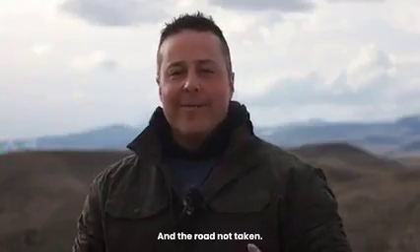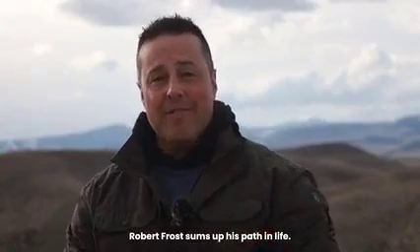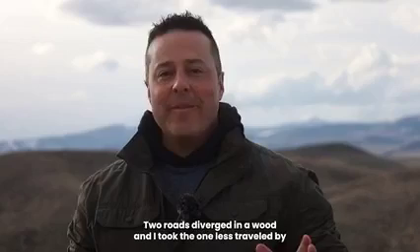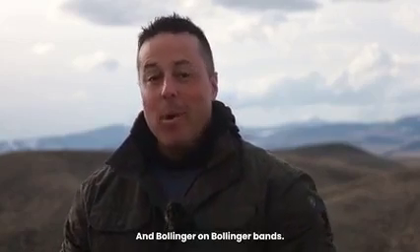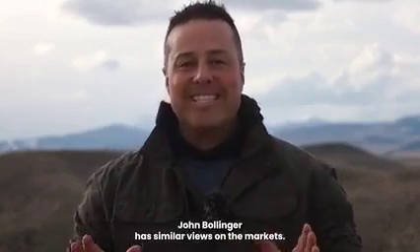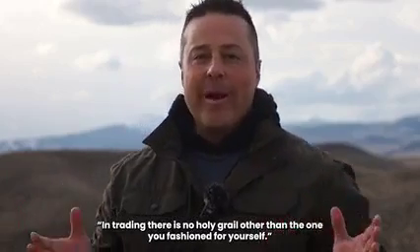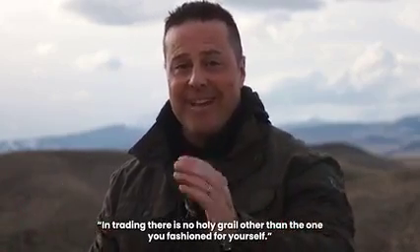In The Road Not Taken, Robert Frost sums up his path in life. Two roads diverged in a wood, and I took the one less traveled by. That has made all the difference. In Bollinger on Bollinger Bands, John Bollinger has similar views on the markets. Quote, "In trading, there is no holy grail other than the one you fashion for yourself."